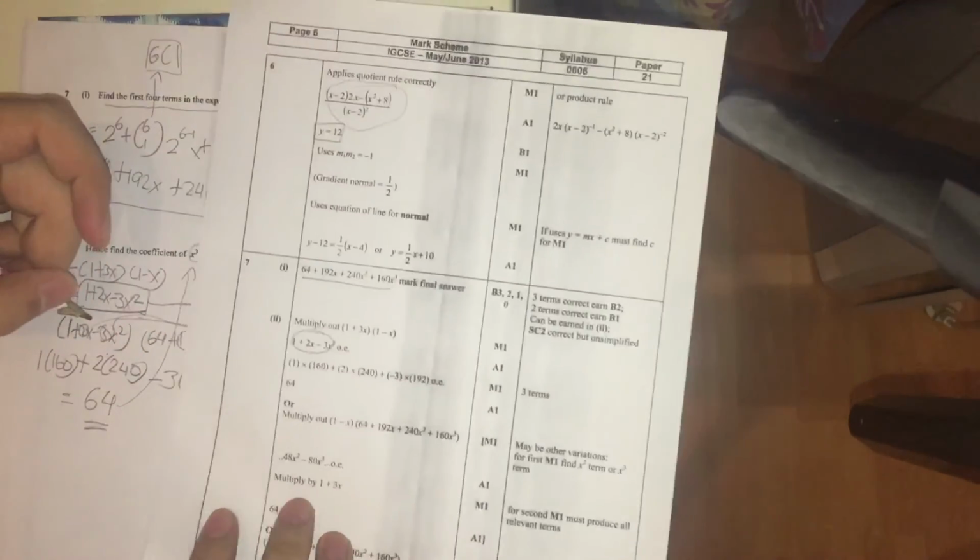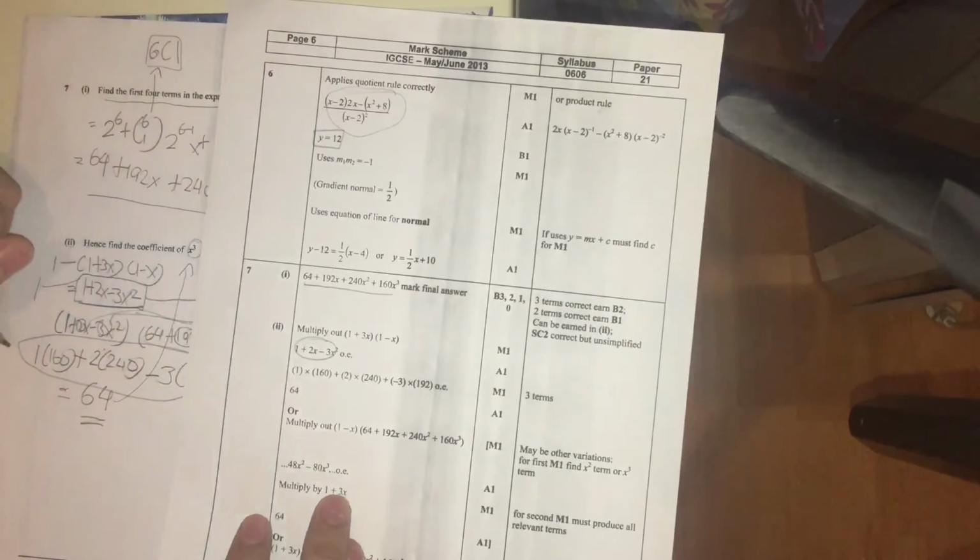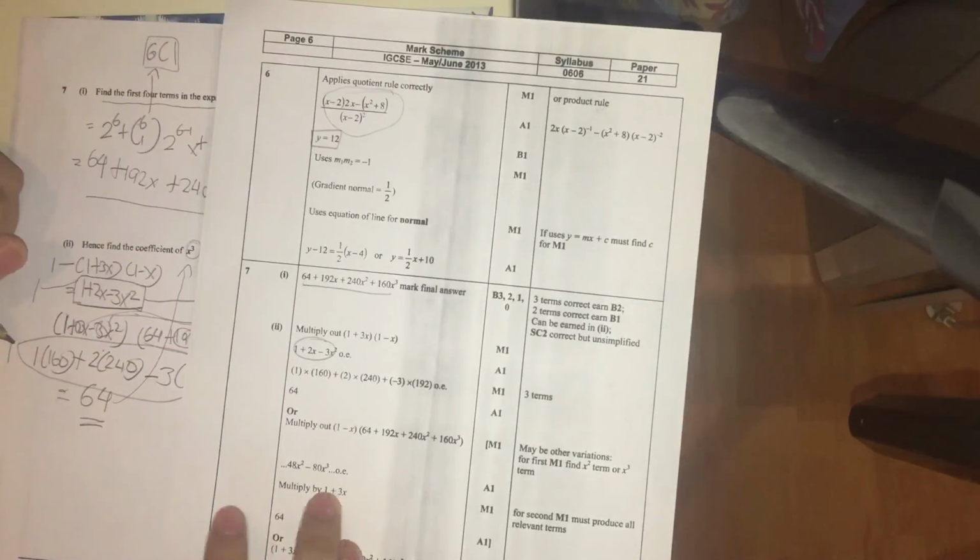We get 1 mark for this stuff right here. And we get 1 mark for having 64 down. So in total, we have 1, 2, 3, 4 marks. Okay, see you on question 8.